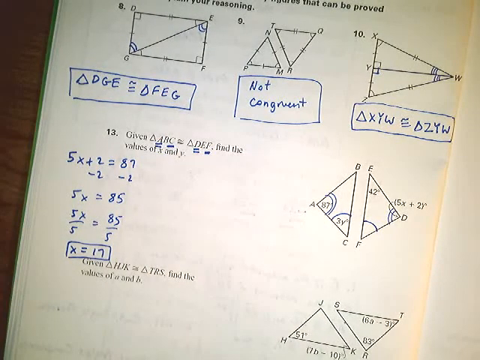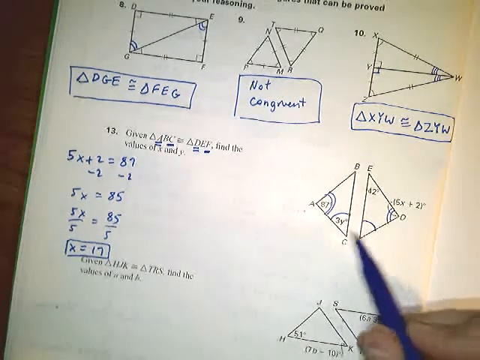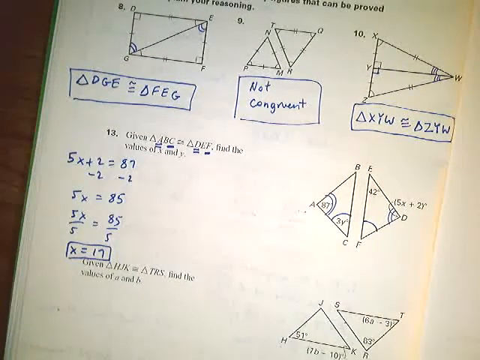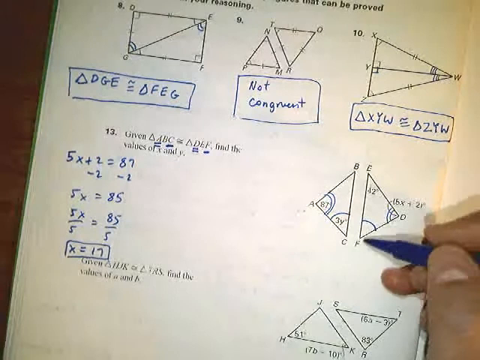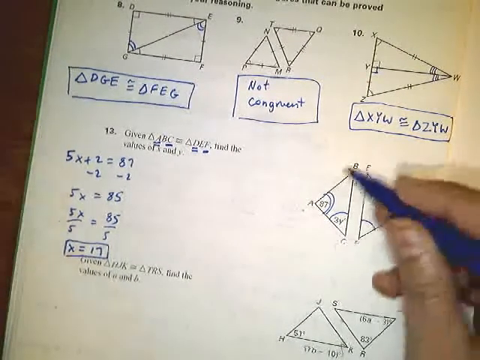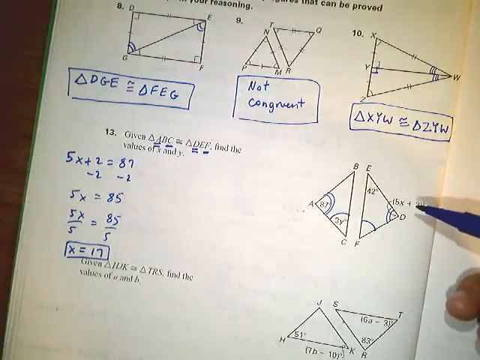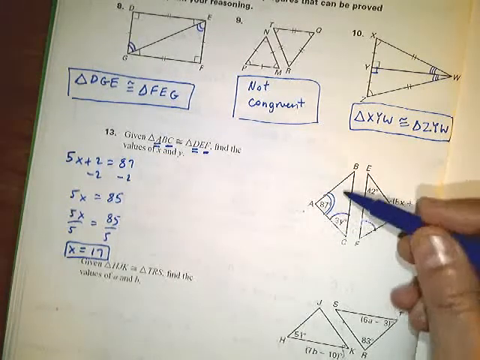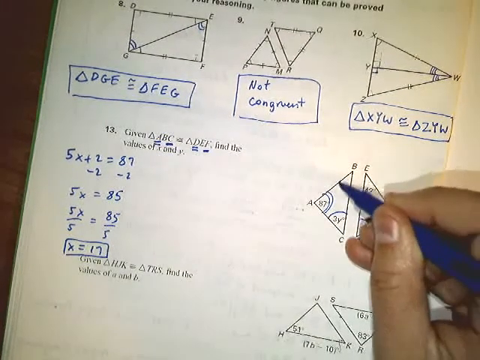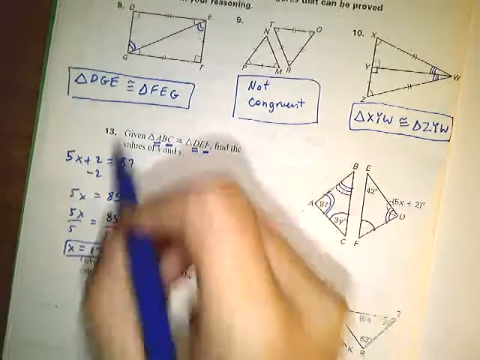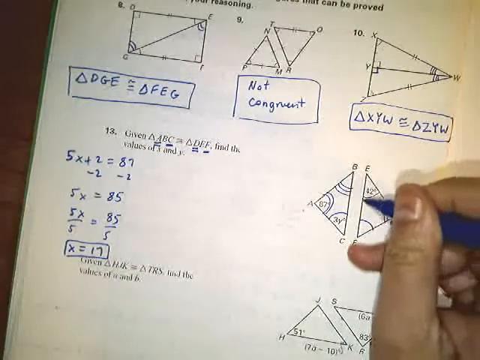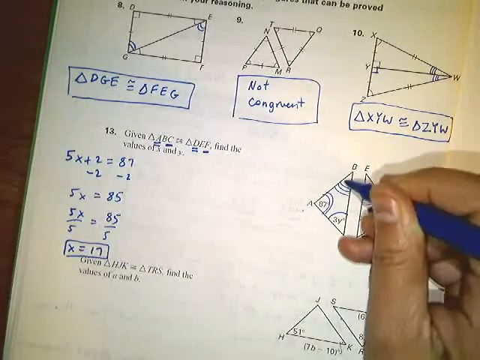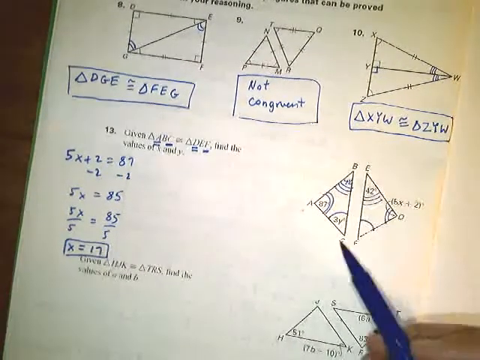Okay. Now, how do I find this corner here? Well, there's a couple ways to do it. One would be that if I know on this triangle that I've got 3 corners, what would this corner be? Well, corner B corresponds with corner E, right? So if this is 42 degrees, that's 42 degrees, right?